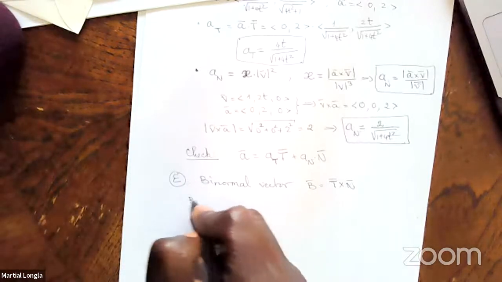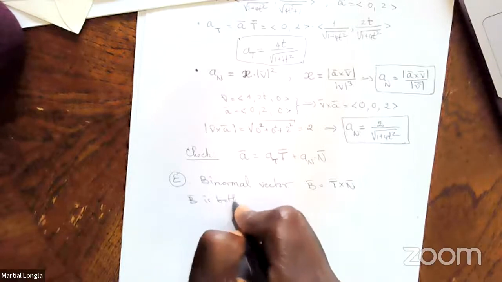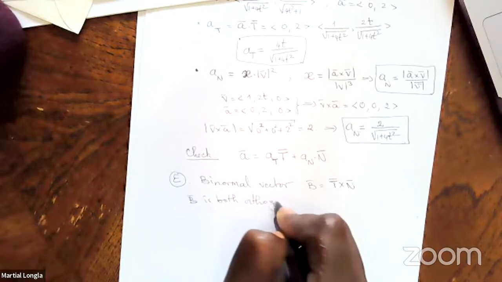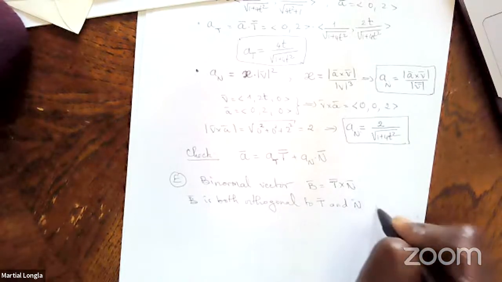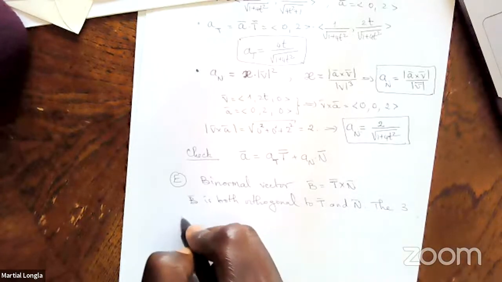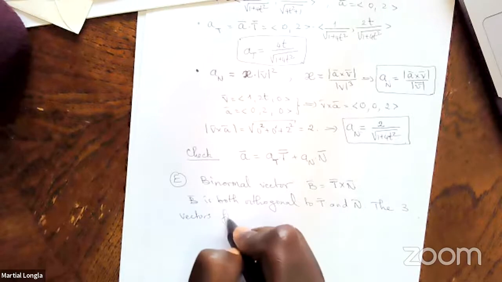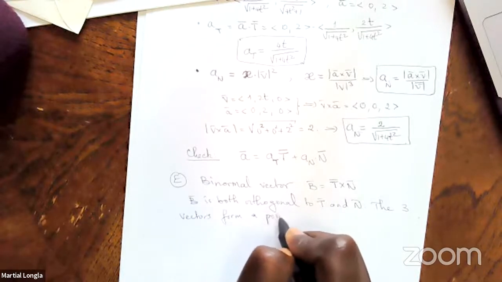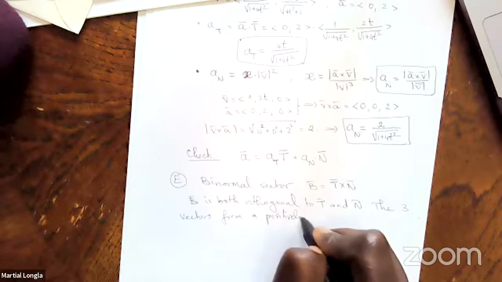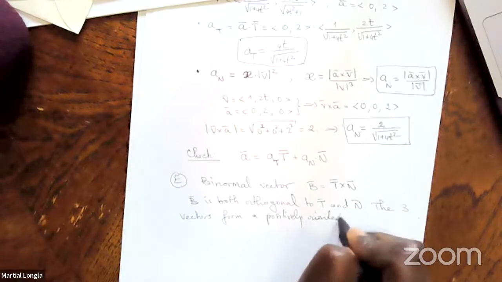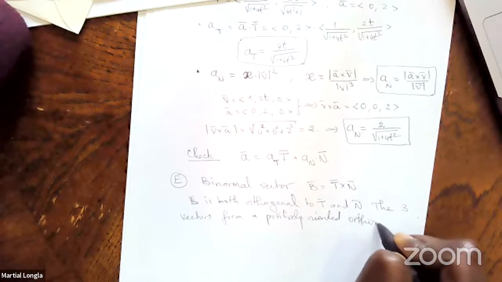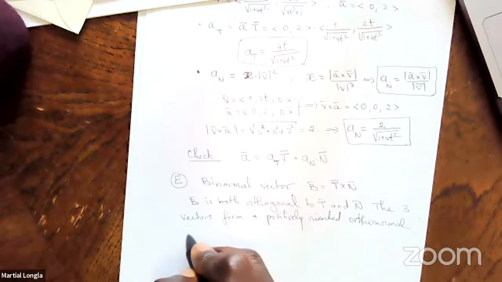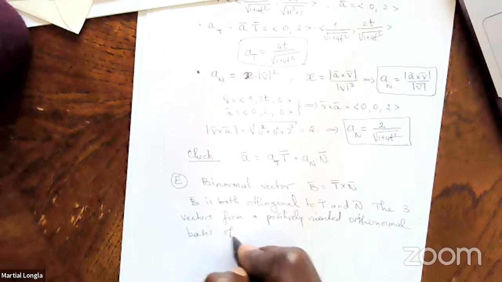So when you do that, you know that this vector B is orthogonal to both T and N. The three vectors form a positively oriented orthonormal basis of the space.